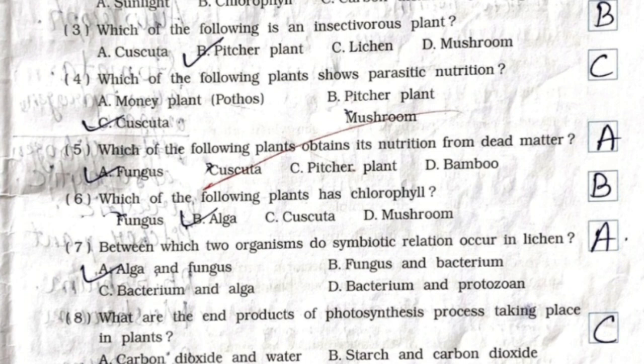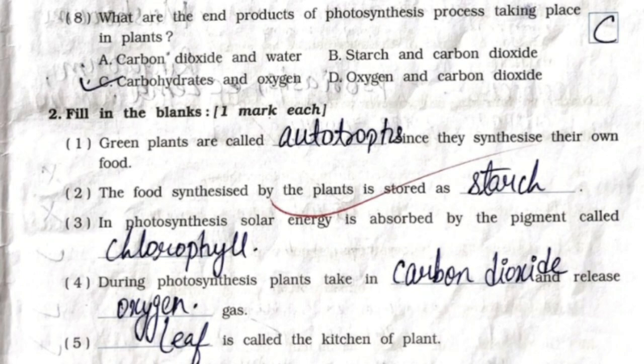Sixth, which of the following plants have chlorophyll? It's option number B, alga. Seventh, between which two organisms do symbiotic relation occur in lichen? It's option number A, alga and fungus. Eighth, what are the end products of photosynthesis process taking place in plants? It's option number C, carbohydrates and oxygen.